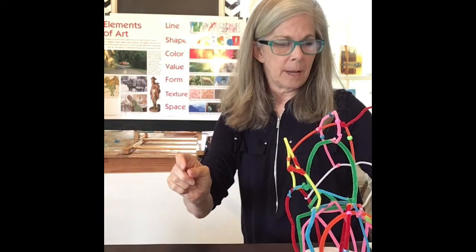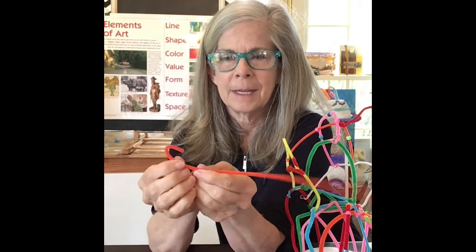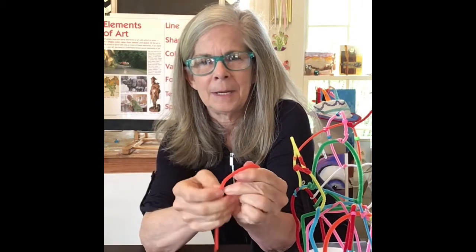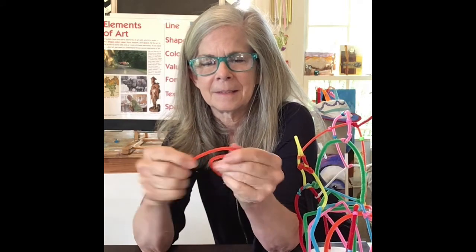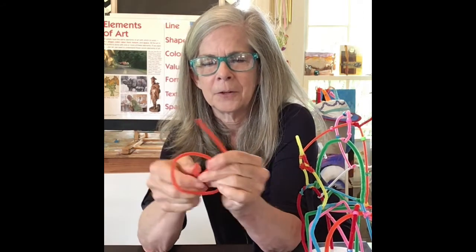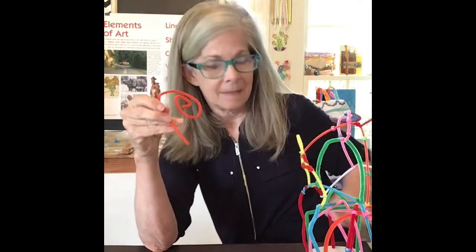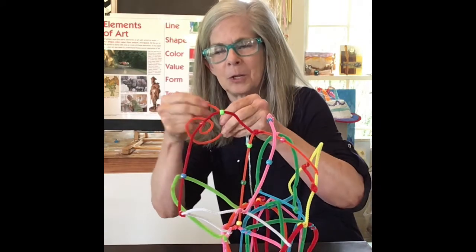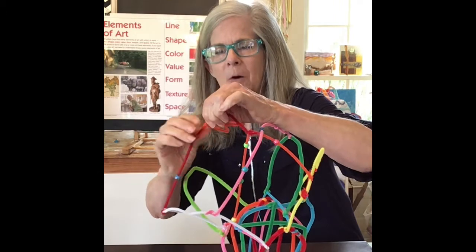And then you could always make a spiral by turning the end, and then bend it, and bend it, bend it. And you're just forming the wire inside the pipe cleaner. Twist it into a spiral. And then these can be added to your sculpture. Maybe there's an empty space in your sculpture that might need a little pizzazz. So what if I took my spiral and attached it right in that empty space? Oh my gosh, how fun is that?